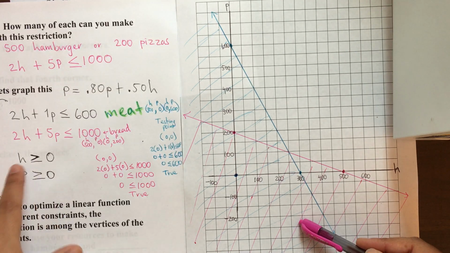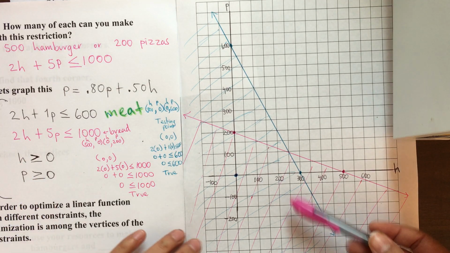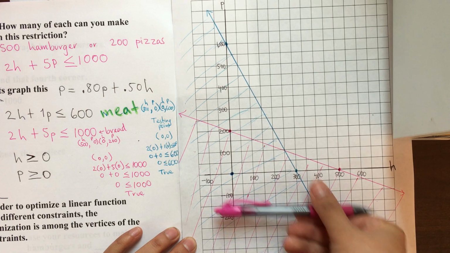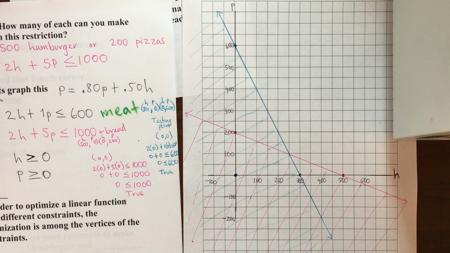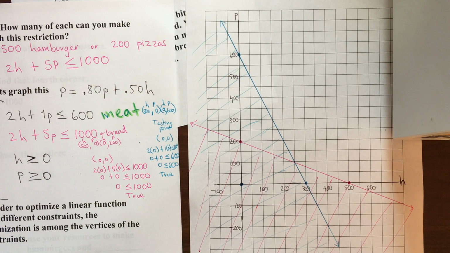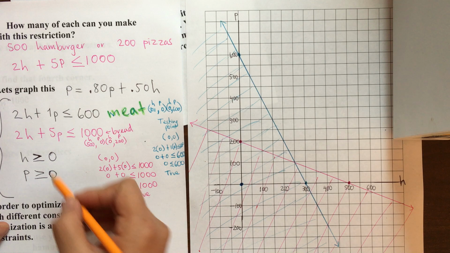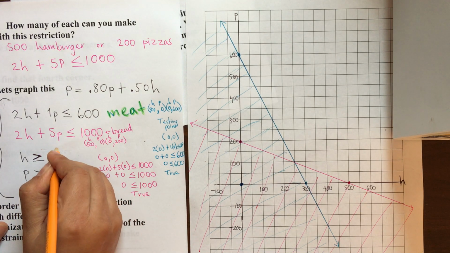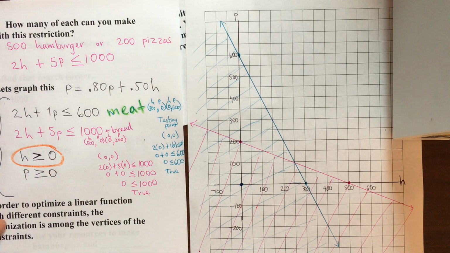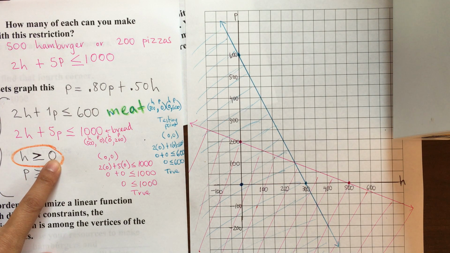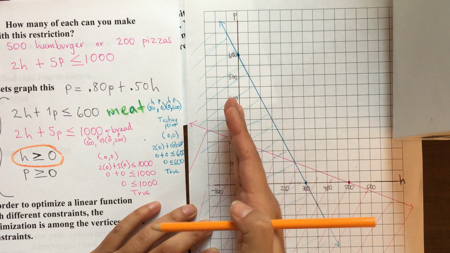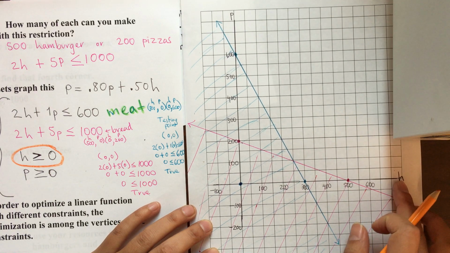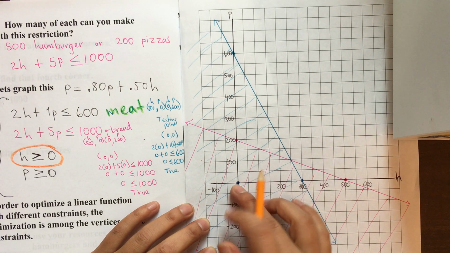But then we have two more inequalities that we have to graph, because there is no such thing as negative pizzas or negative hamburgers. So there are some more limits. Let's do that one. The graph of this is very simple. Let me use orange for H. So hamburgers are greater or equal than 0. So that means that when we're looking at the hamburgers, you just look at 0 and that's where you chop it.